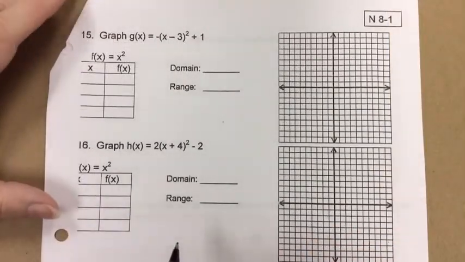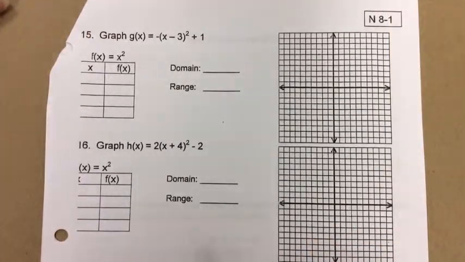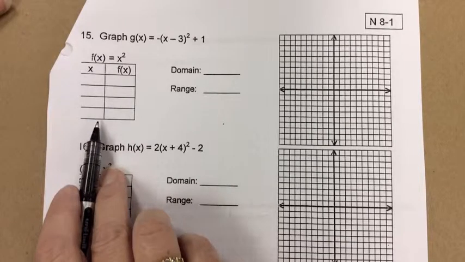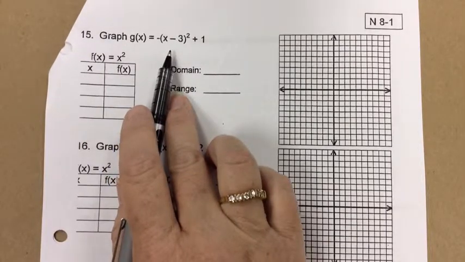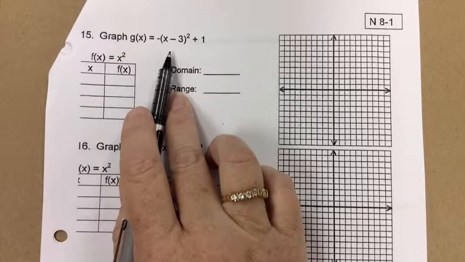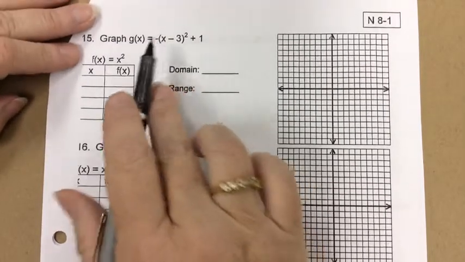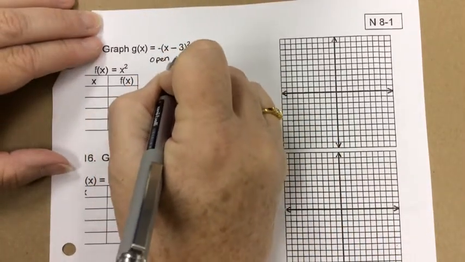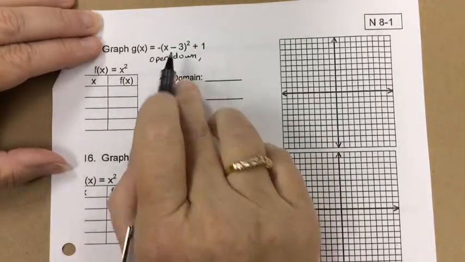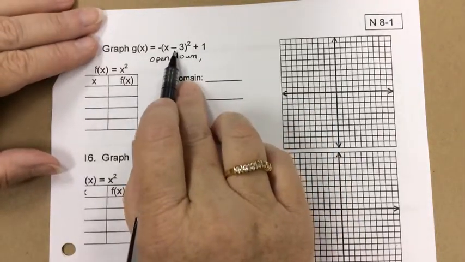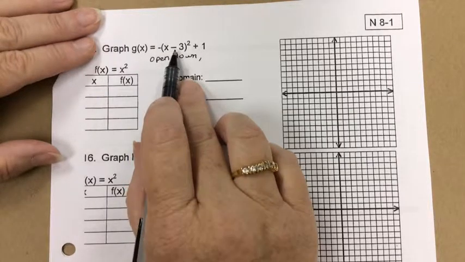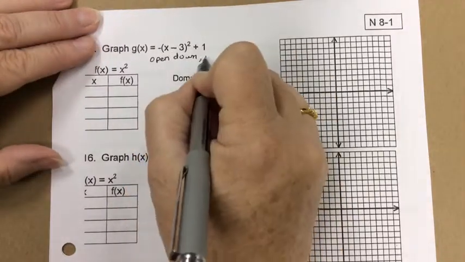Okay, so now we're going to look at putting some of those changes into a graph of a parent function. I've got my parent function graph here. I'm not going to fill in my table because I have that on the first page. We're just going to graph this. Remember that your parent function starts at 0, 0. But let's see what's going to change here. If I put a negative in front, that's going to make it open down. If I put a minus 3 in parentheses with it, parentheses means it's going to move left or right. In parentheses means it says the opposite of what you think. So since it says minus 3, it's going to go right 3.